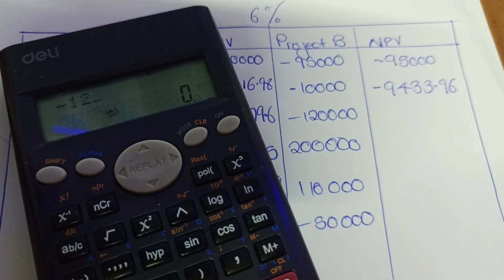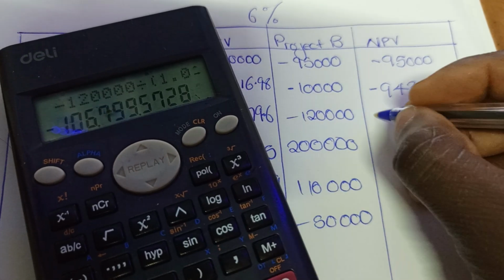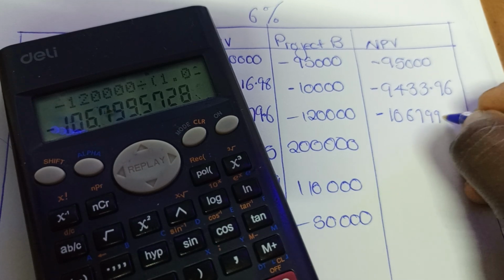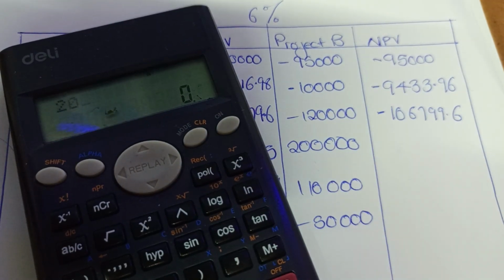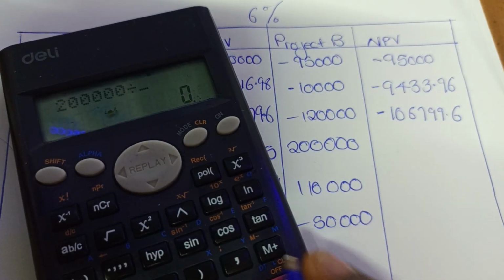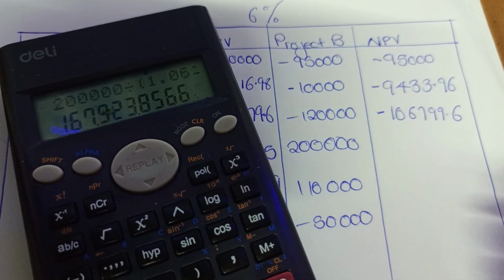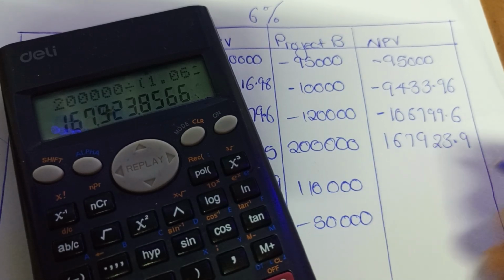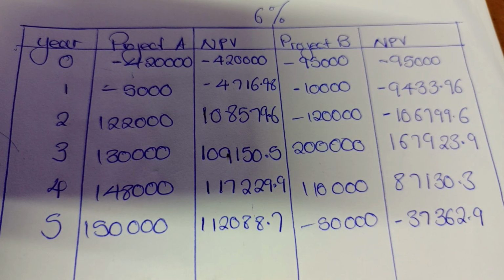Again, negative 120,000 divided by 1.06 to the power 2 gives you negative 106,799.6. Then 200,000 divided by 1.06 to the power 3 gives you 167,923.9. When you finish on your own, these will be the results.